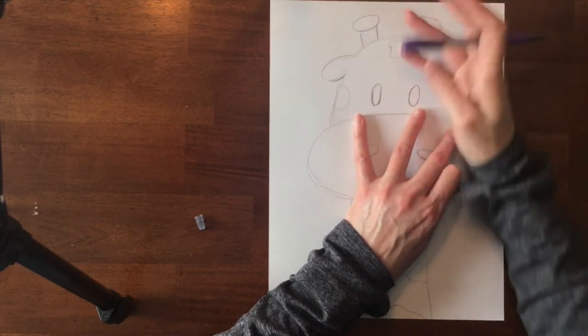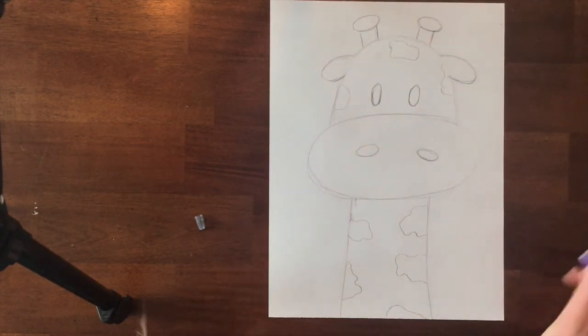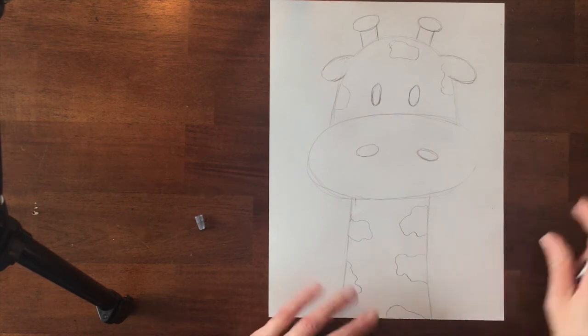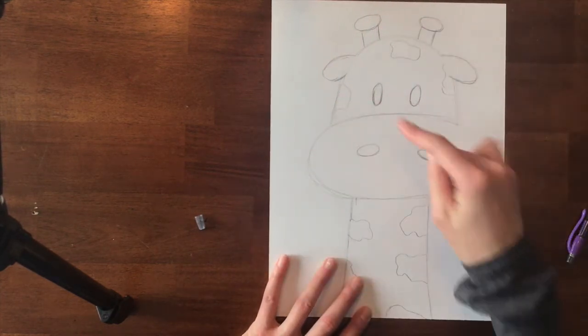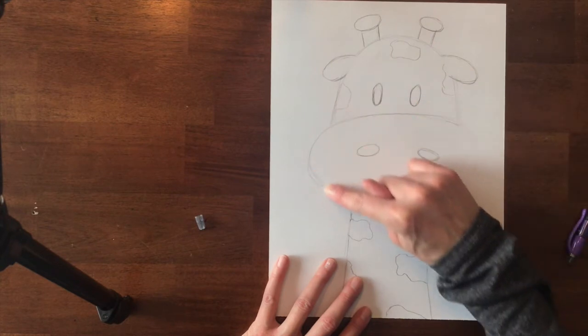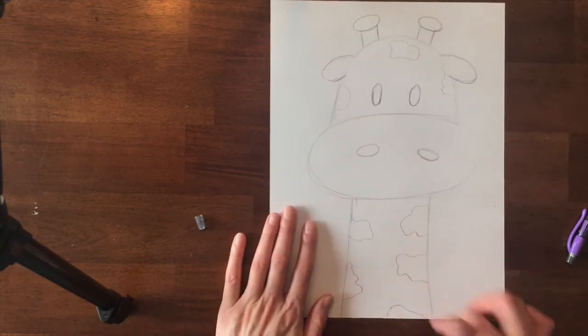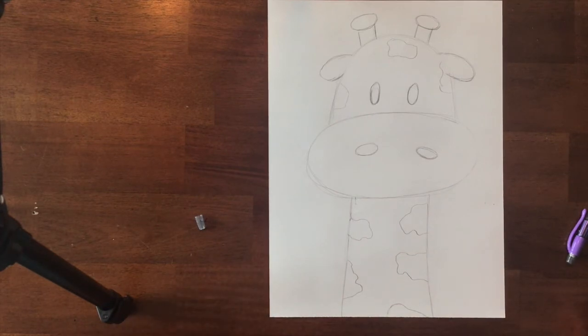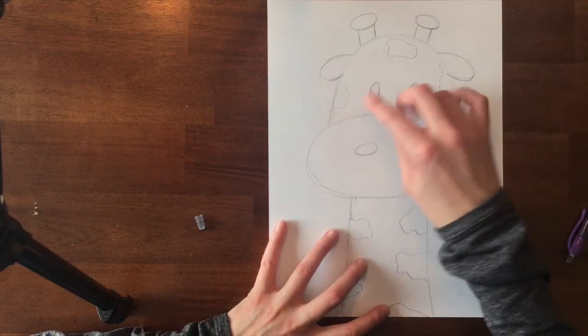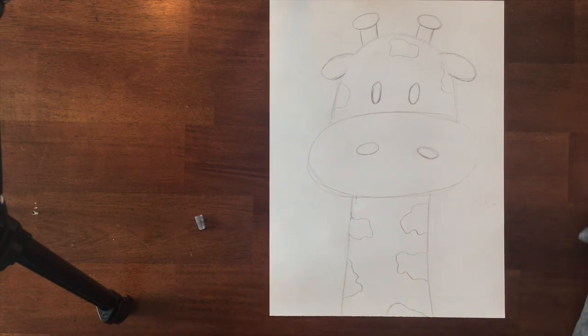All right. Now, once you're finished with that, you are going to take a white crayon and trace around the outside edge, but you want to make sure you get all those lines erased first. And if you want to trace it with a Sharpie first, that's fine too. And then trace it again with a white crayon.